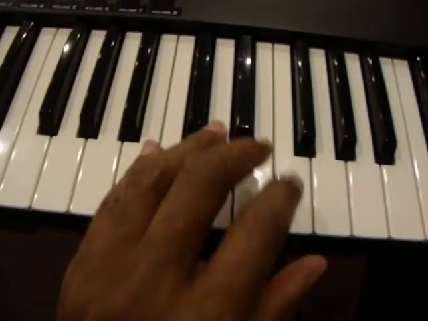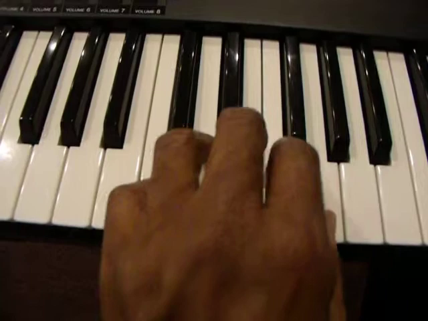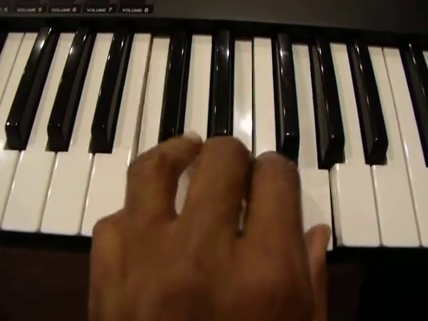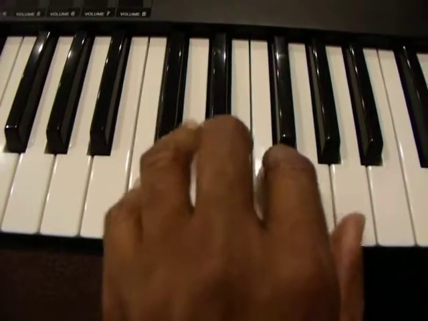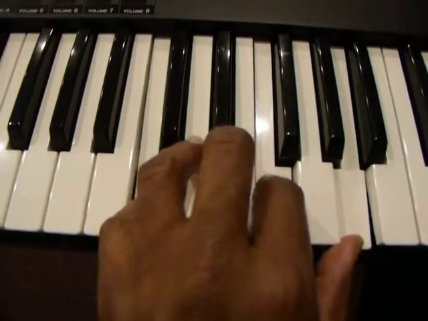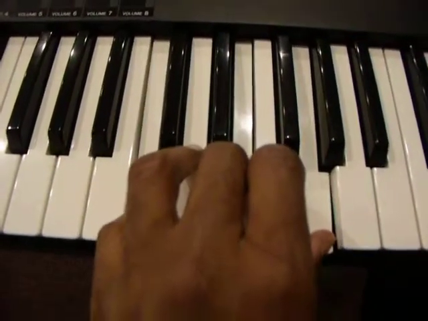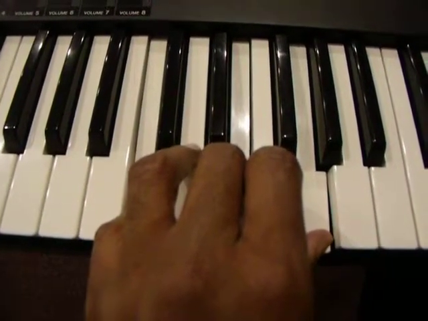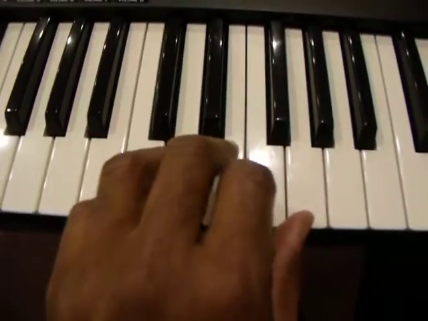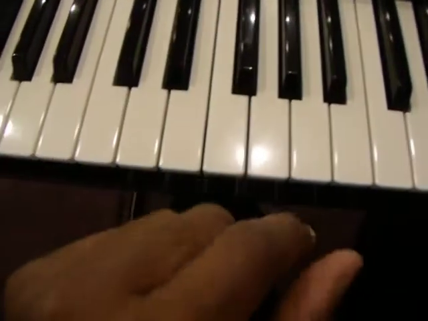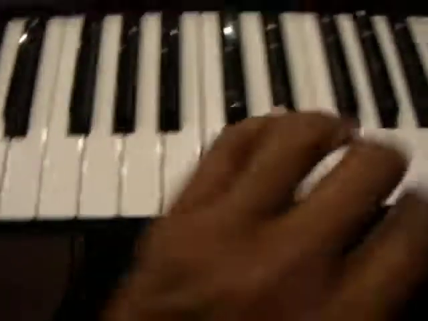I would avoid playing that, especially playing these triad chords, because they have three notes to them. And let's say I was playing the melody up top with the right hand.